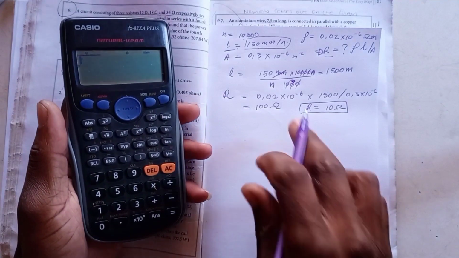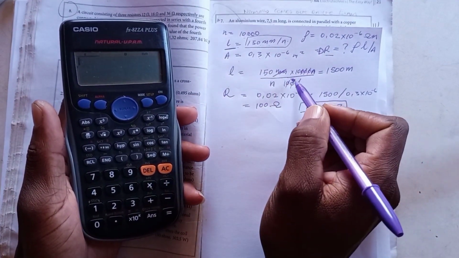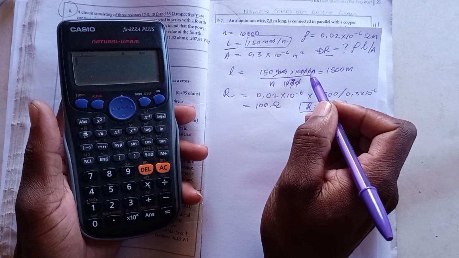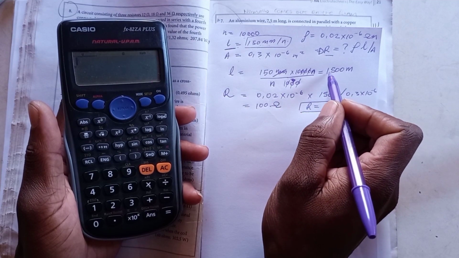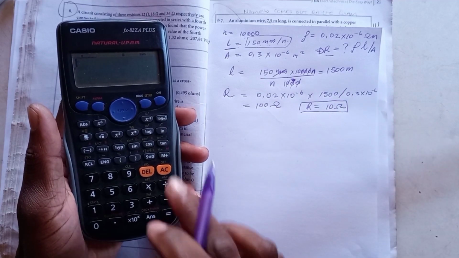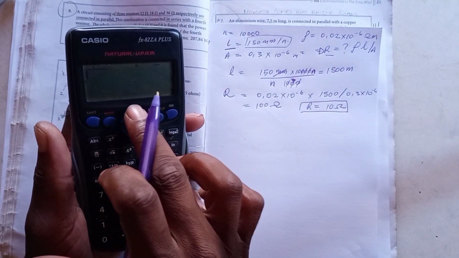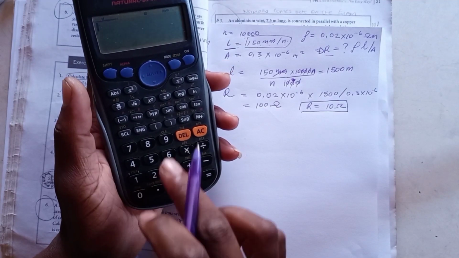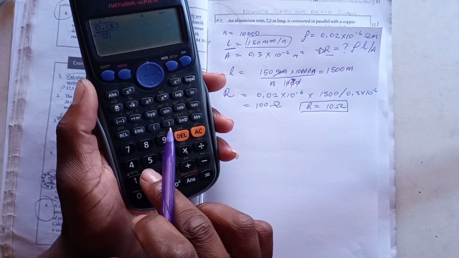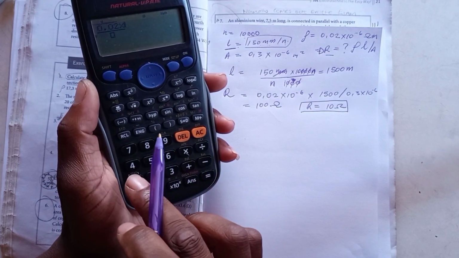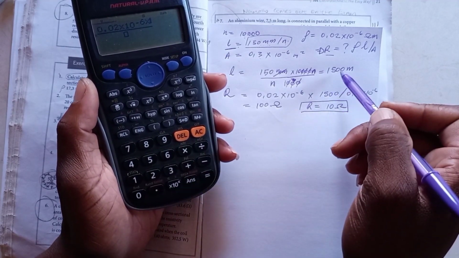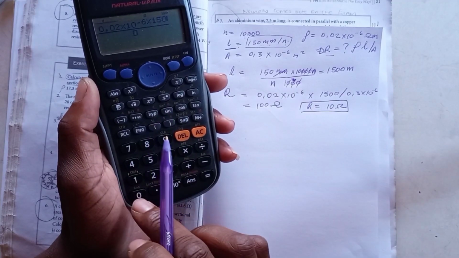But let's just punch it in the calculator. Let's convert here, so we were going to be left with 1 here because these zeros were going to cancel, and we were going to have 150 right there instead of 1,500. So the calculator forgets everything. So let's put here 0.002 times 10 to the exponent minus 6 times not 1,500, 150.